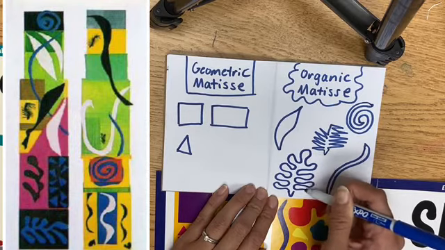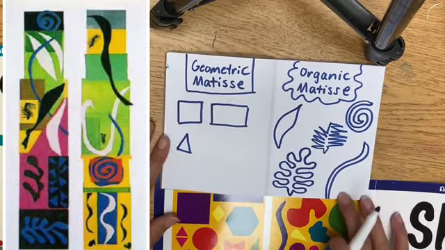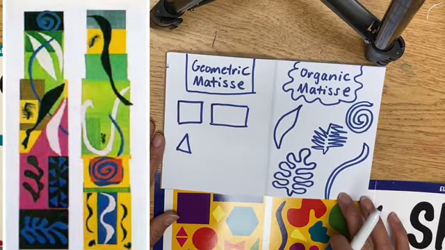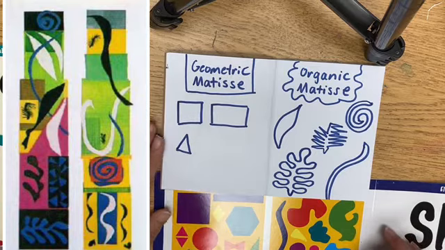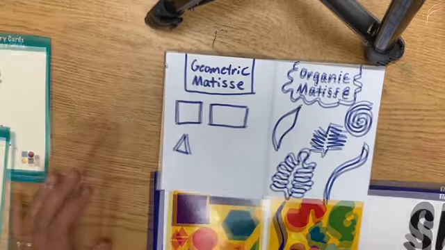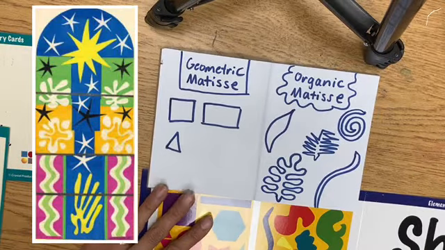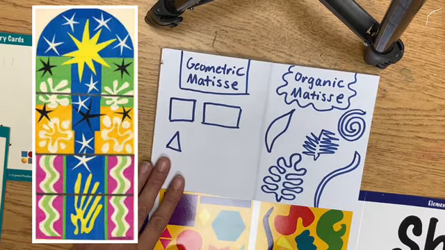Matisse actually has lots of these little blobs on a lot of different kinds of paintings. I'll show you in a minute. They kind of remind you of coral. All right, let's look at another Matisse. In this one, you kind of have these already. What else do you see?